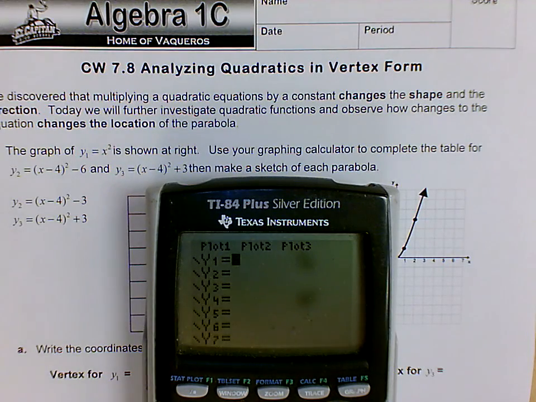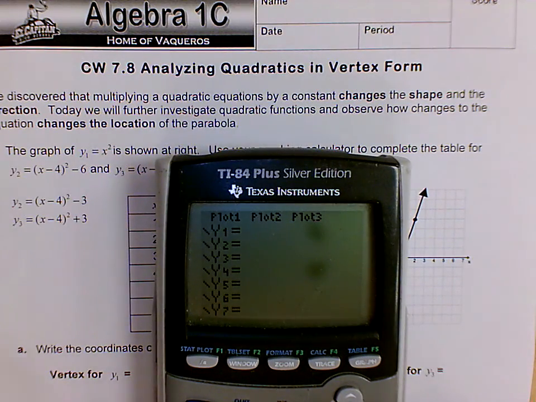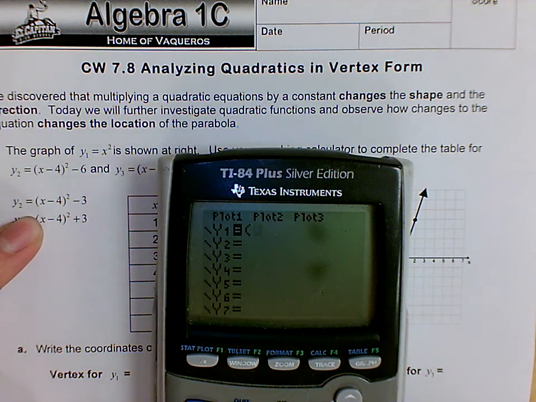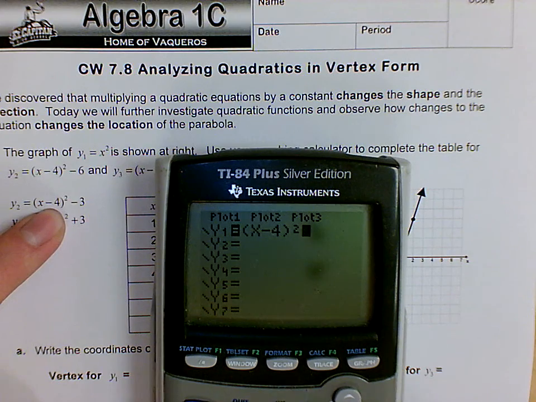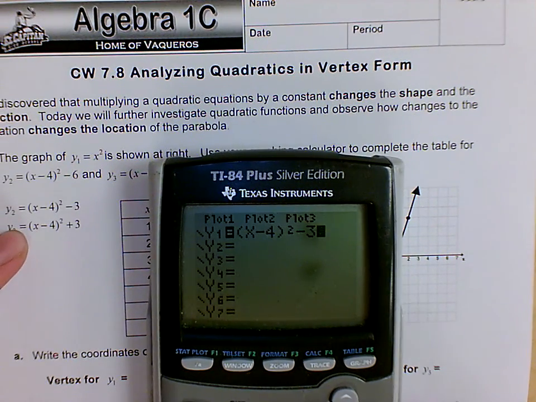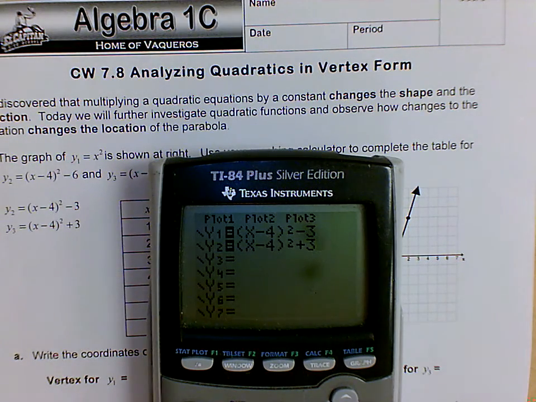All right, so remember to do this, you want to clear whatever you had in your y1. So go ahead and clear that, and then let's type in my y2. So we're going to use parenthesis x minus 4, parenthesis squared minus 3. And then go ahead and do the same thing down here. So parenthesis x minus 4, parenthesis, but now plus 3. Squared plus 3. Okay, so your calculator should look like that.